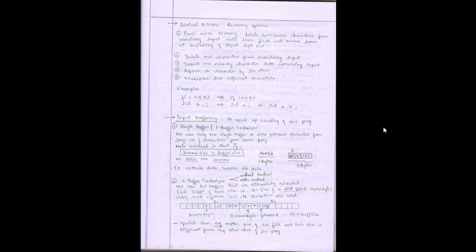So just I'll consider panic mode recovery. In case of any lexical process, how will the recovery options be done? Lexical error recovery options can be implemented by deleting successive characters from the remaining input until the lexer finds a known token at the beginning of the input. So it is going to be deleting it. Deleting one character from the remaining input, inserting one missing character into the remaining input, replacing a character by another, and transposing two adjacent characters. Like that, it is going to be modifying it, right?